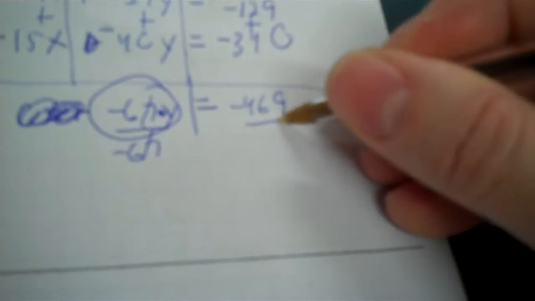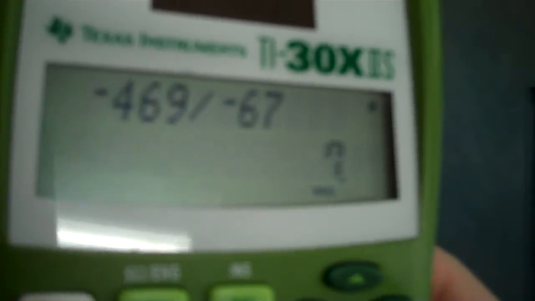So 0x takes out the x. And then between 67 and y, that's multiplication. So you're going to divide by negative 67. And then I take negative 469 divided by negative 67, and that's going to be 7. So y is 7 now.